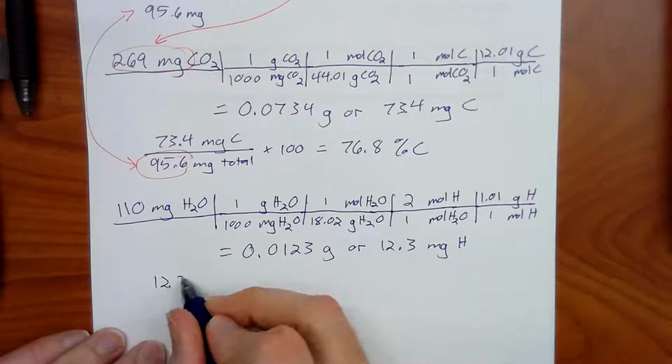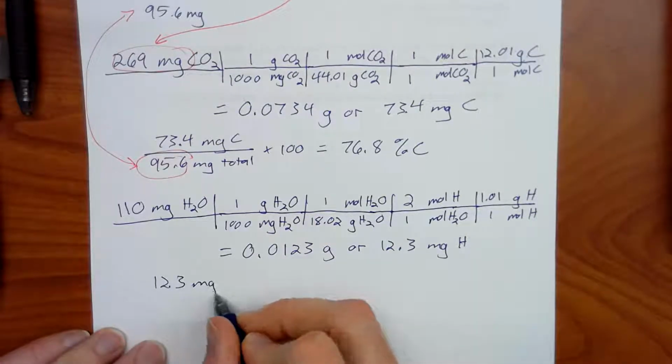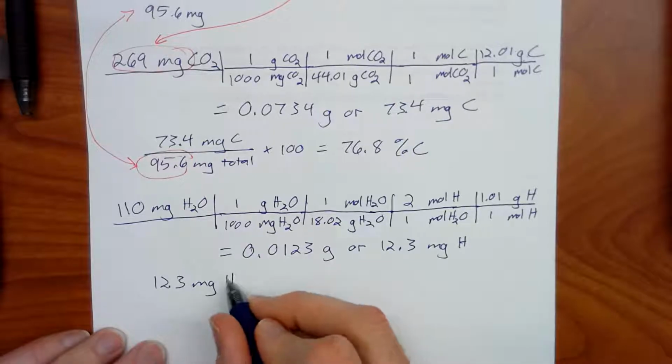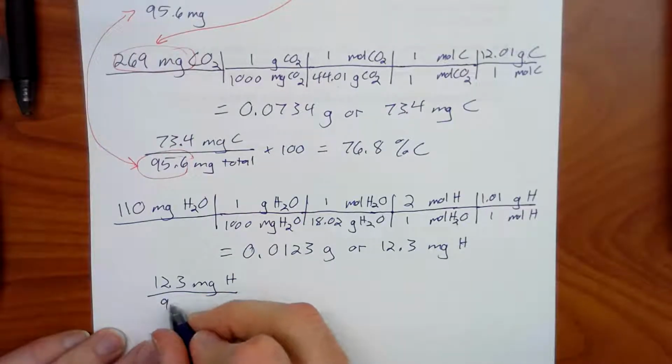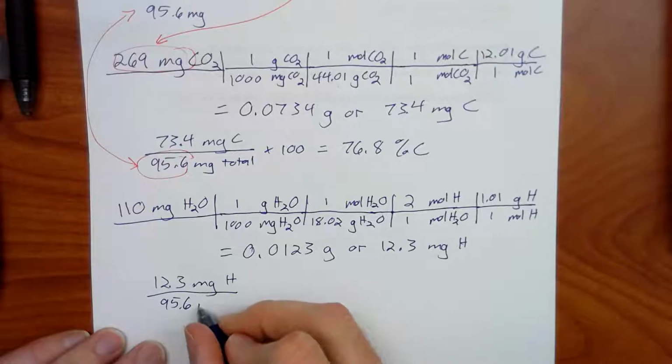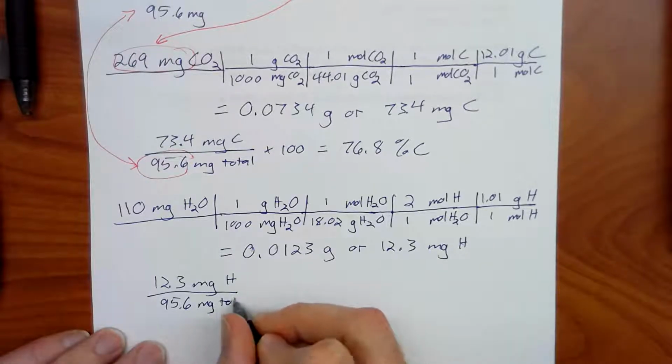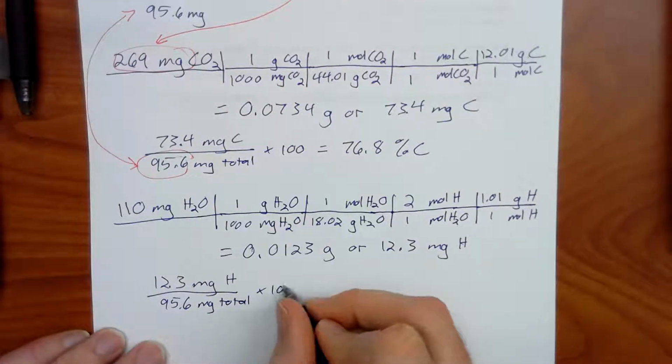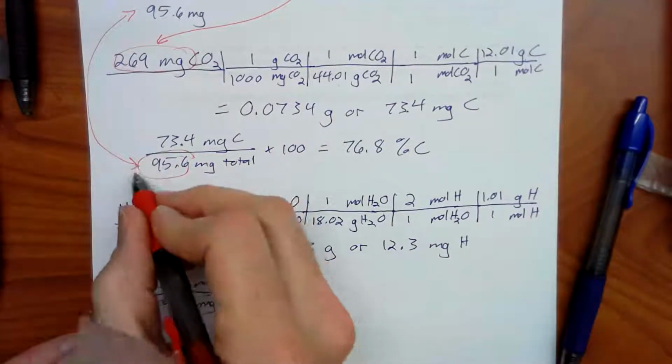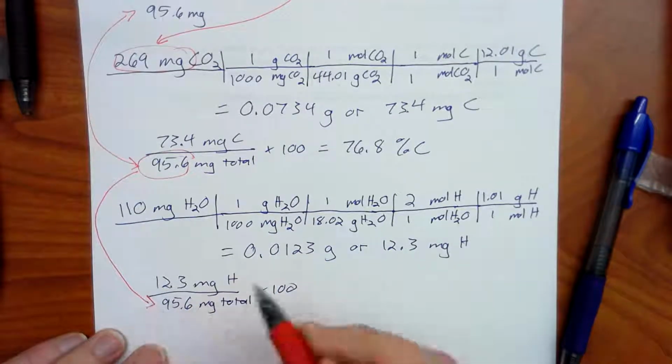I do the same thing as I did before. Divided by 95.6 milligrams for my total, times 100. This number is the same as this number.